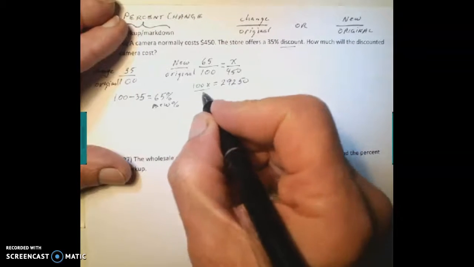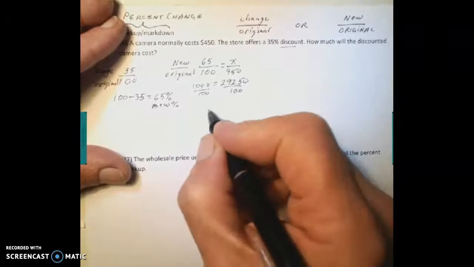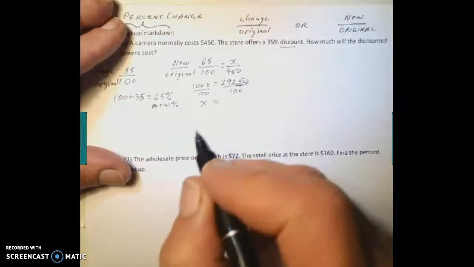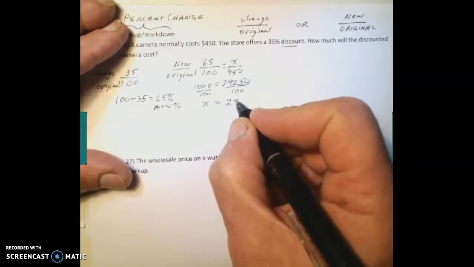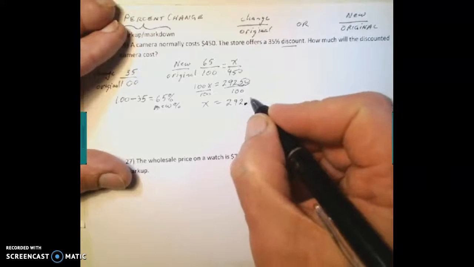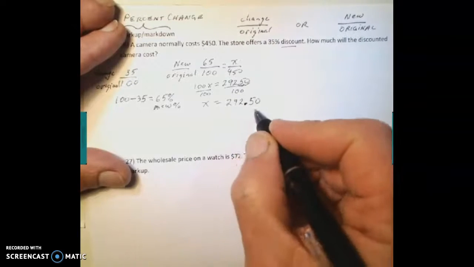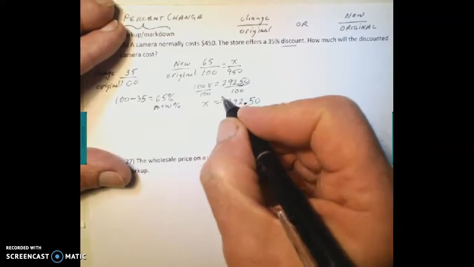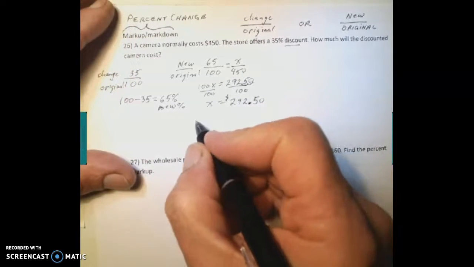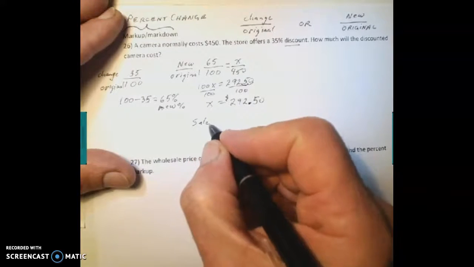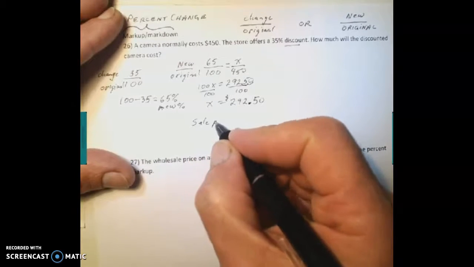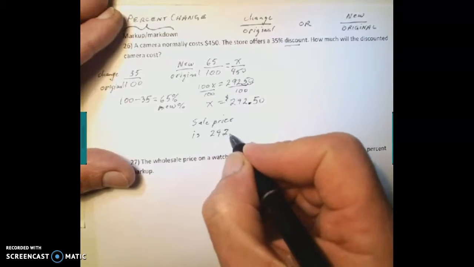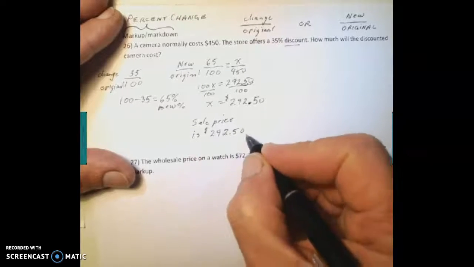So to solve our equation, divide both sides by 100. Get the x by itself. And when you divide by 100, that's going to move the decimal point 2 places, which is wonderful because this is the cost of a camera. That's moving the decimal point so that it looks like money. You normally write money with 2 decimal places, so that is going to be our new cost. So the sale price or the discounted price is $292.50.